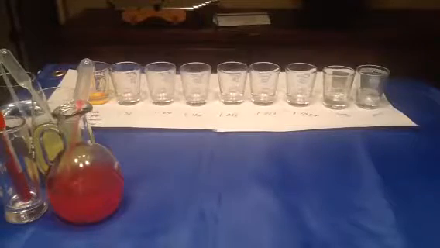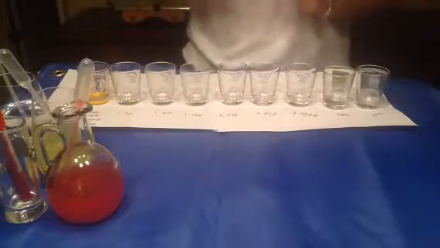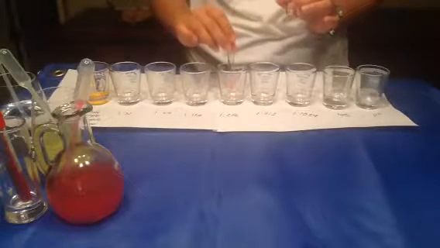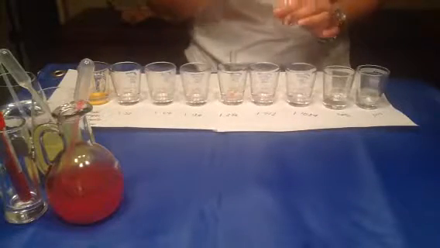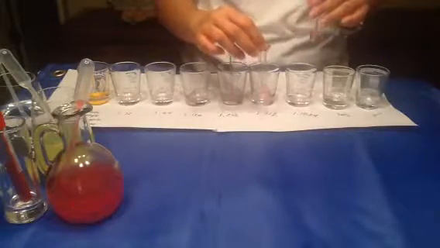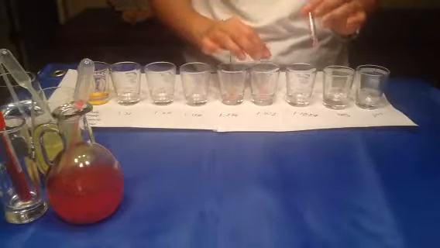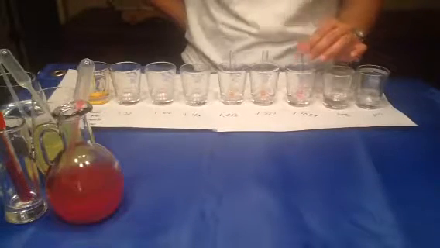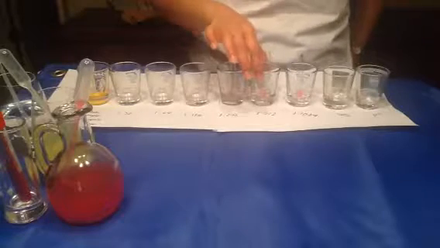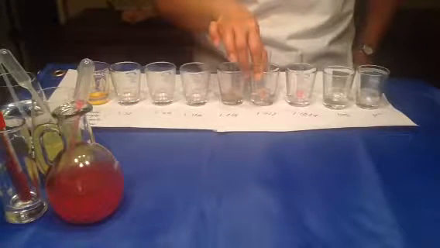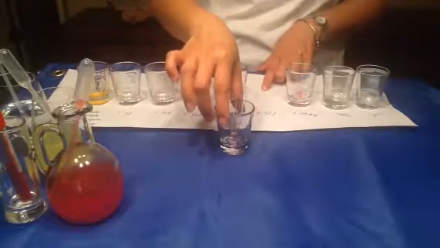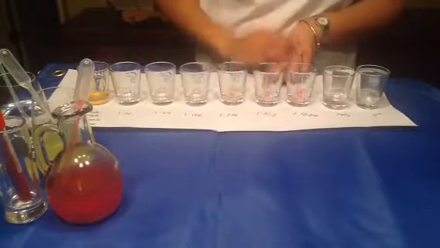Right, now I'm going to explain how to report the result. My 4 plus positive starts at the 1 to 256 dilution. My 2 to 3 plus positive starts at 1 to 512, and my negative starts at 1 to 1024. So when you report the result, you have to report that the patient is positive for cold agglutinin at the dilution 1 to 512. That's how you report the results.